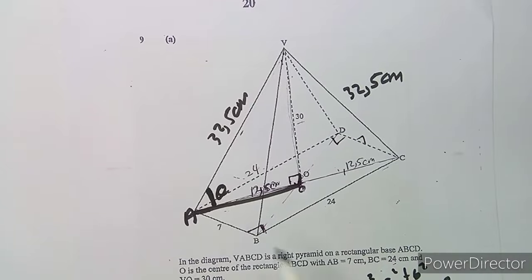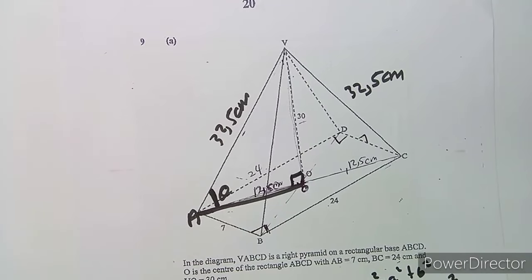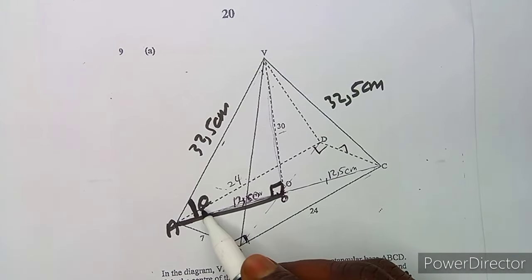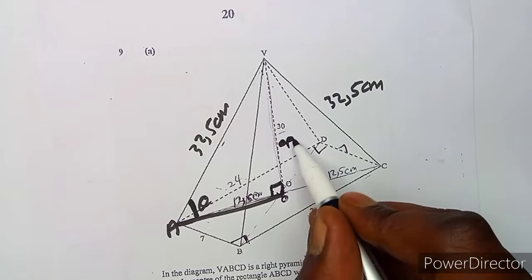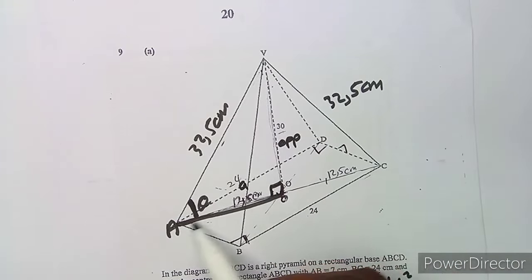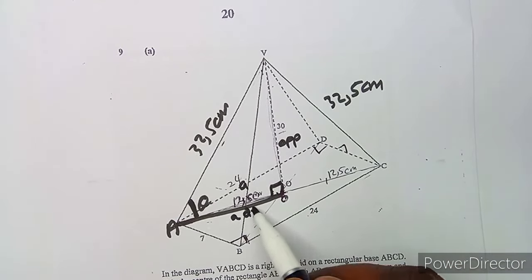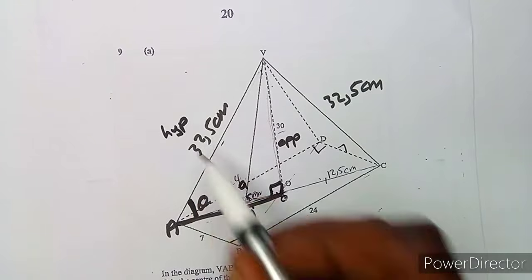So as you can see, guys, it's a right angle triangle, so you can play around with the trig ratios. I don't know which one you are going to use, because you've got everything. You can use any ratio, because according to this theta, we have got opposite, we have got adjacent, which is this AO, we have got the hypotenuse, so everything is there.